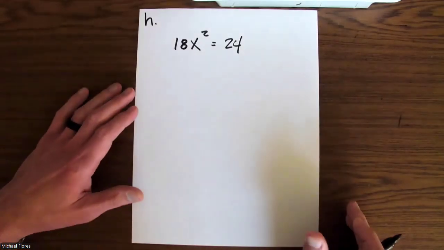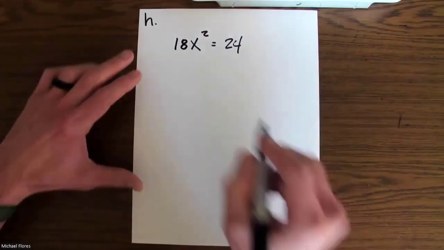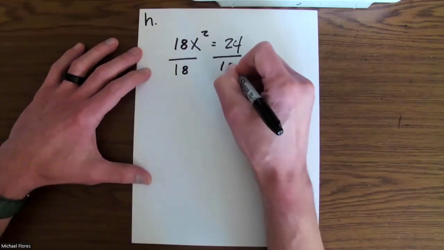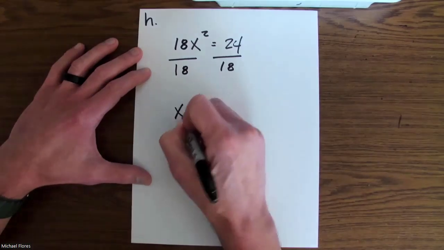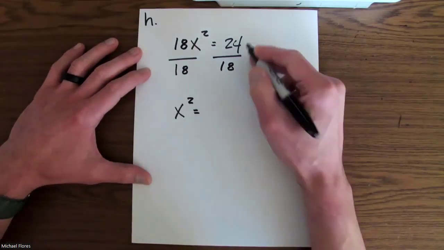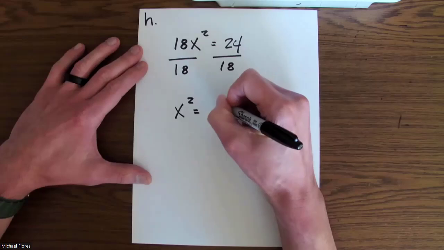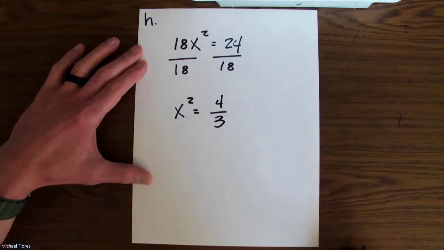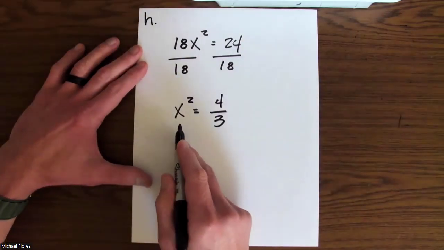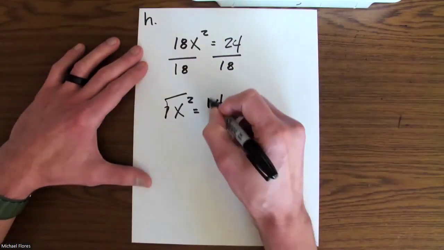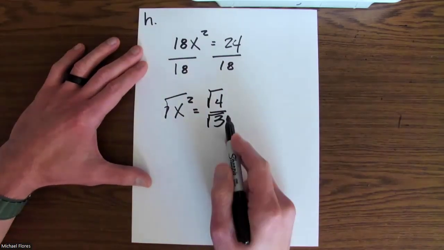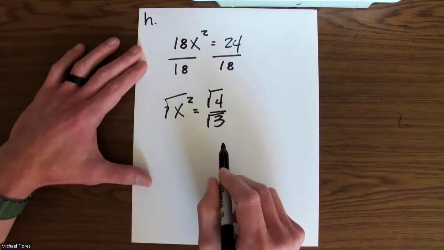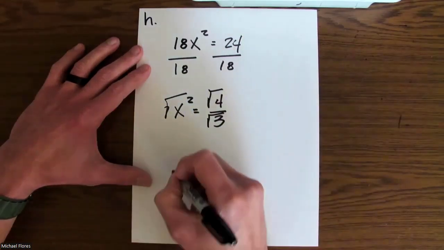Example H. We're going to start this one off by dividing away the 18. Divide both sides by 18. Now 24 over 18, that will reduce to 4 over 3. Now we can get x by itself by taking the square root of both sides. And since over here we're dealing with a fraction, let's separate the numerator and denominator by taking the square root of both of those numbers individually.